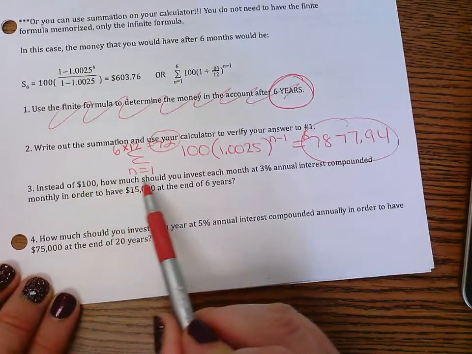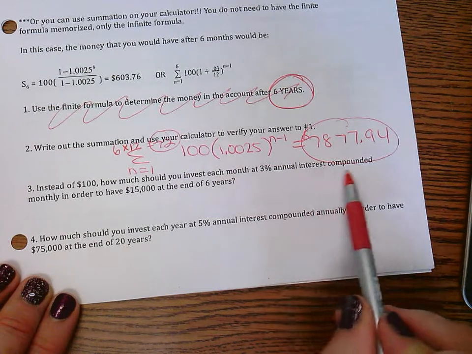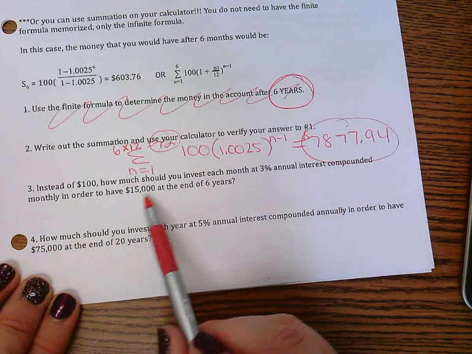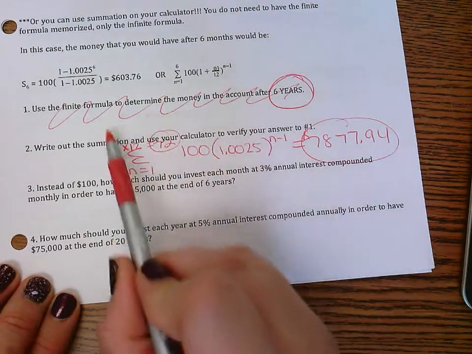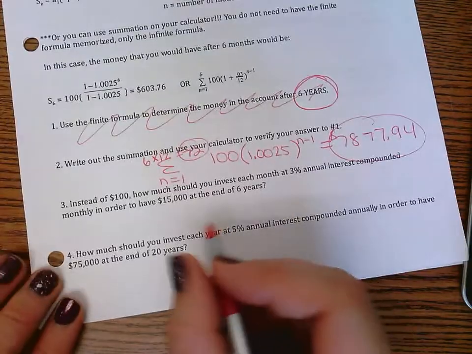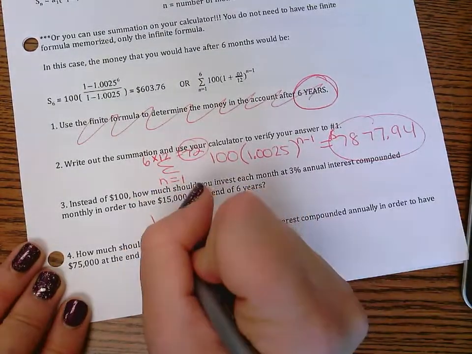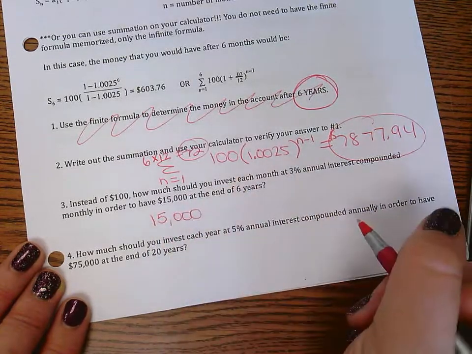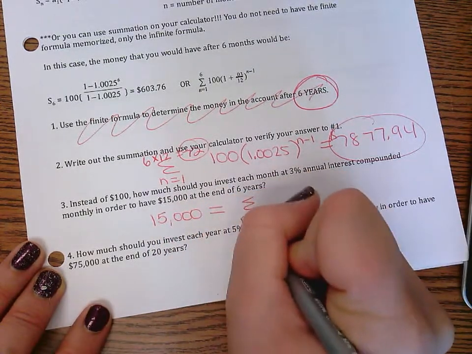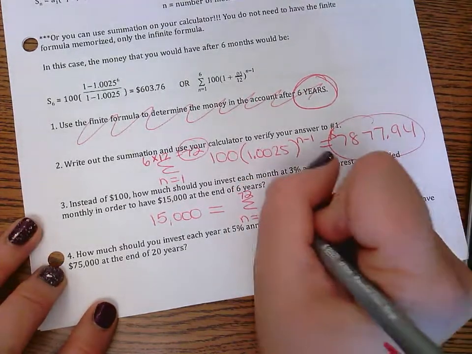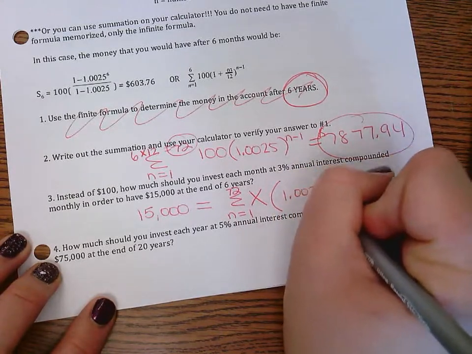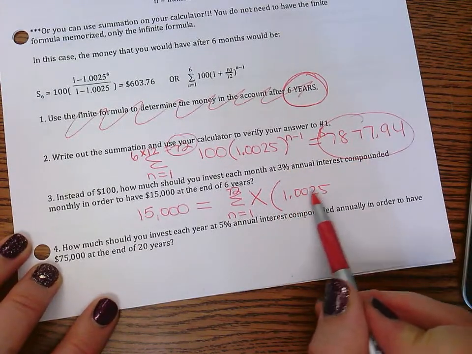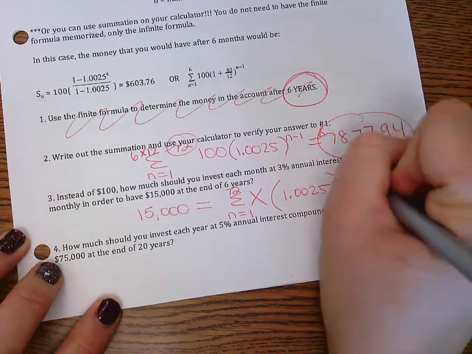All right, so let's see, instead of $100, how much should you invest each month at that compounded monthly rate so that I'll have $15,000 at the end of 6 years? Well, a lot of this is going to stay the same. So if we set up a similar summation to what we just did above, 15,000 is equal to the sum n goes from 1 to 72 still of x. I don't know how much to invest each month. I still have that rate of return, right? The 3% divided by 12 for the monthly, to the n minus 1.